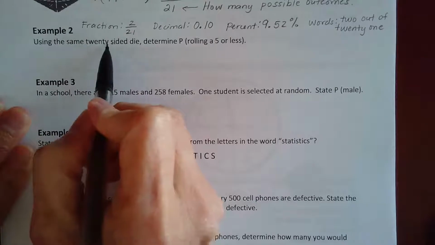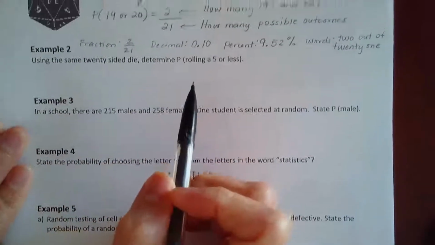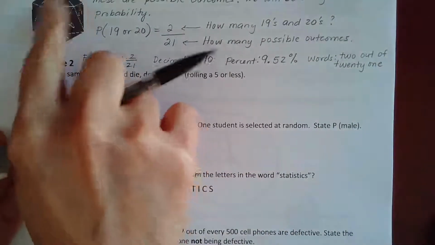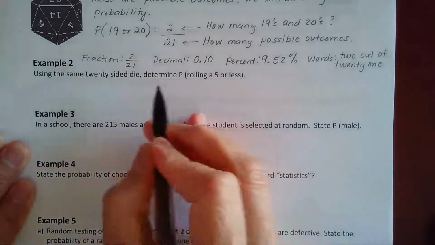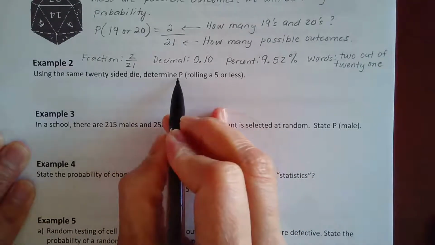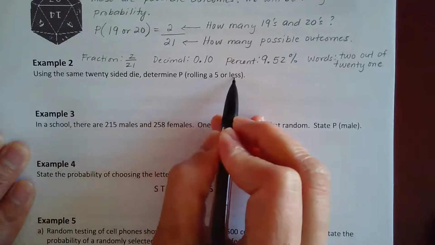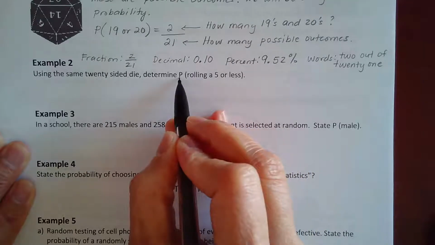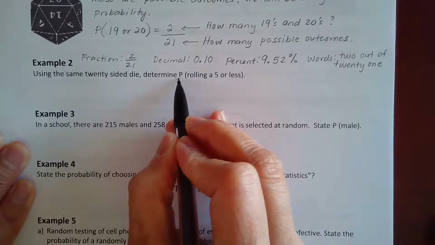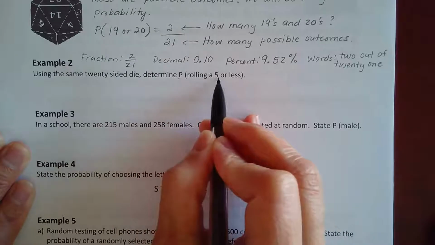So let's take a look at example number 2. Using the same 21-sided die, so that's this die over here, determine P of rolling 5 or less. Now they're saying what is the probability of rolling a 5 or less?